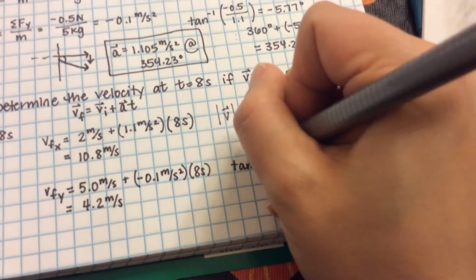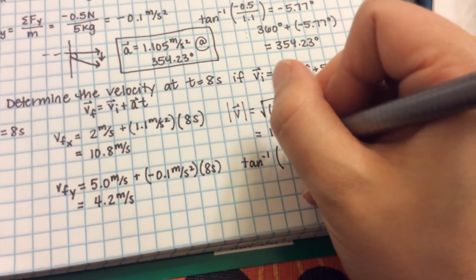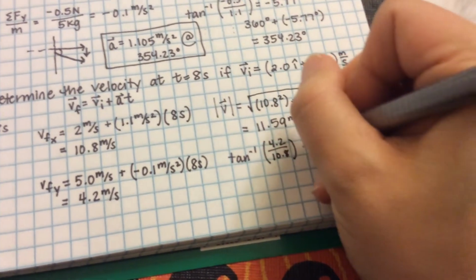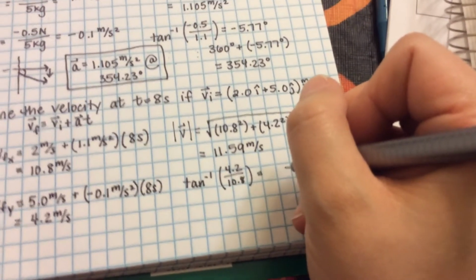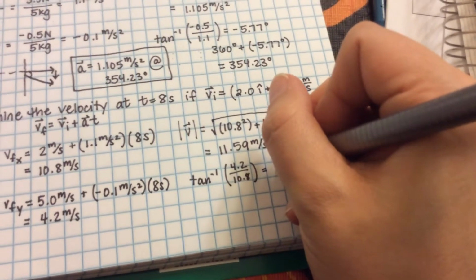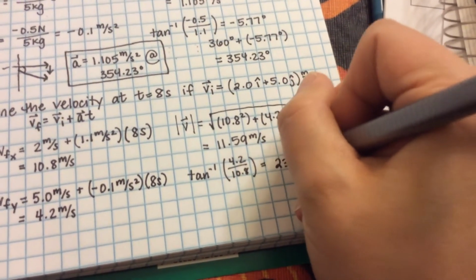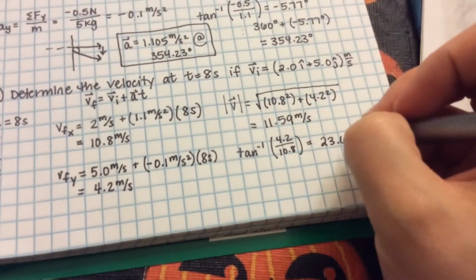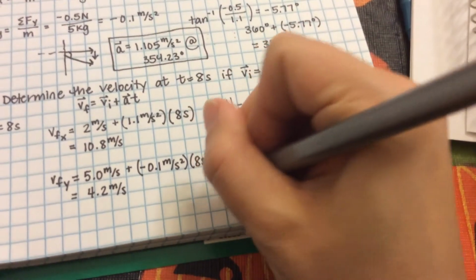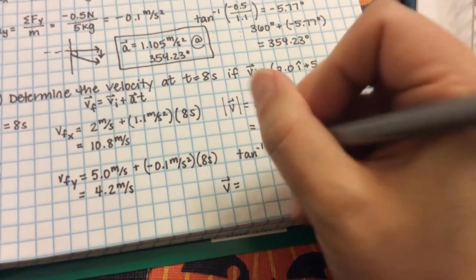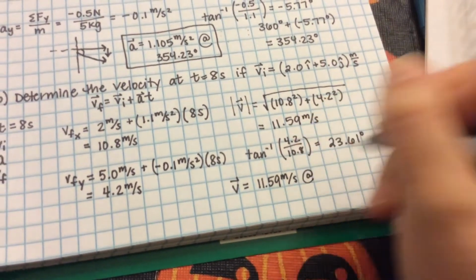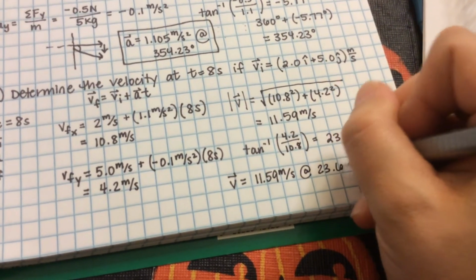Then the direction will be opposite over adjacent, 4.2 over 10.8, and the direction of my final velocity will be about 23.61 degrees. Since both of these components are positive, I know that'll be in quadrant 1. So I can say that the final velocity is equal to 11.59 meters per second at 23.61 degrees.